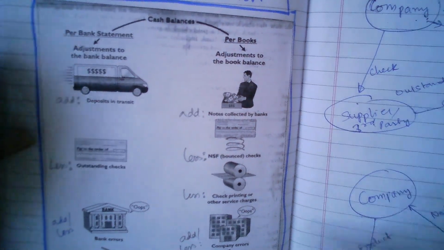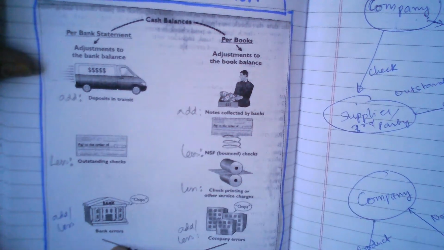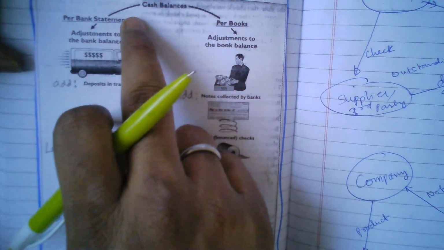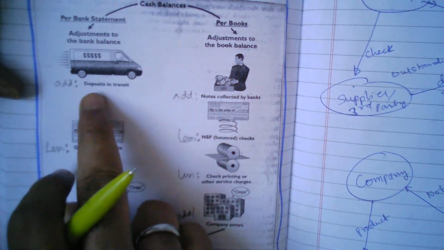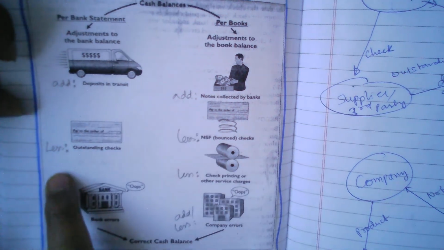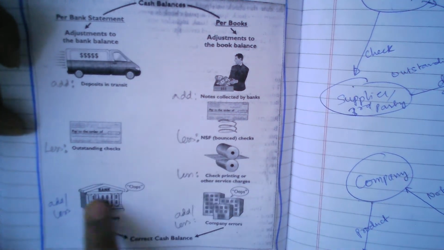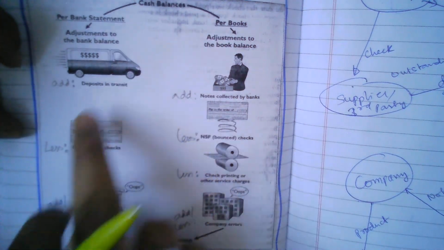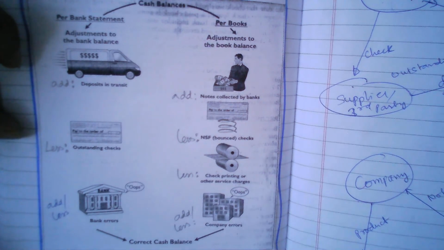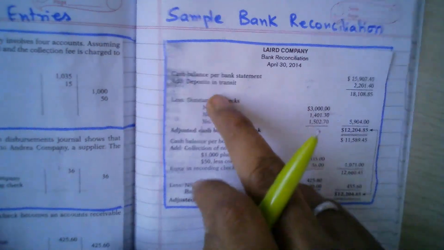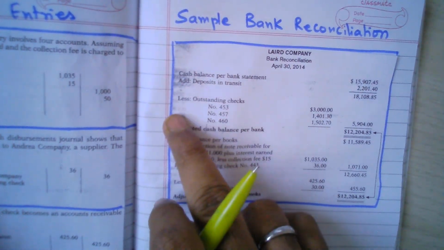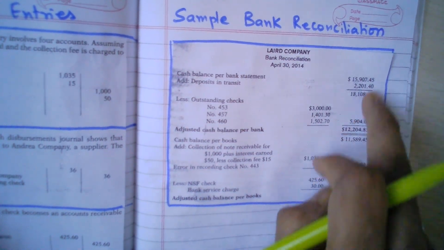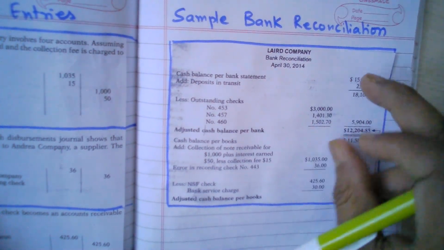If you go back and look at this diagram, on the bank side, what is happening? In the first video in this playlist, I explained this diagram in detail. First, we have a bank balance, then we add the deposits in transit and remove the outstanding checks, and if any errors are there, you have to correct them, and finally you will get the closing balance. That's exactly what it is doing here: adding deposits in transit and reducing the outstanding checks, giving the adjusted balance. So this is the first part of the bank reconciliation.